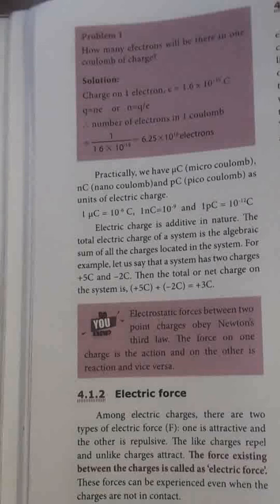Then the total electric charge of a system is the algebraic sum of charges located in the system. So the sum of all the charges in a particular system is called the total electric charge. And a small example is given.